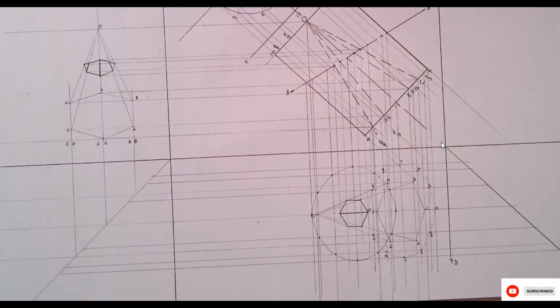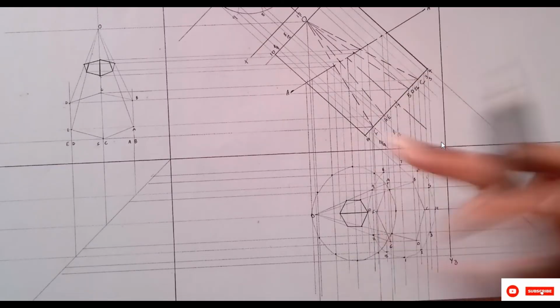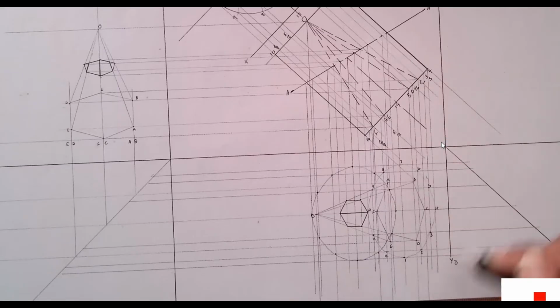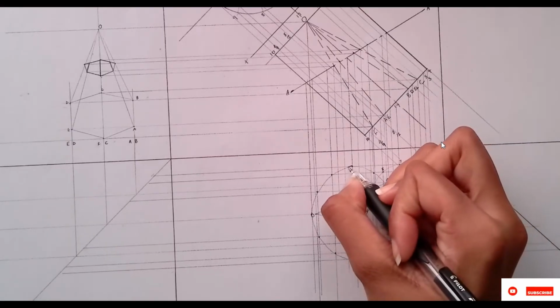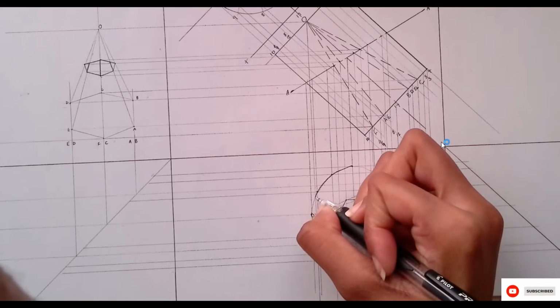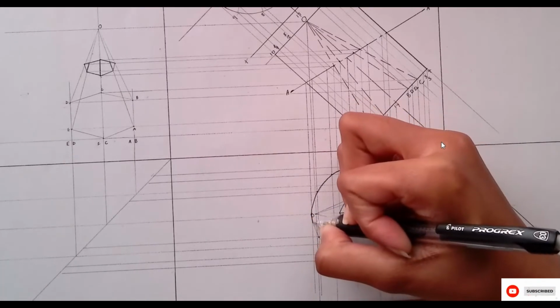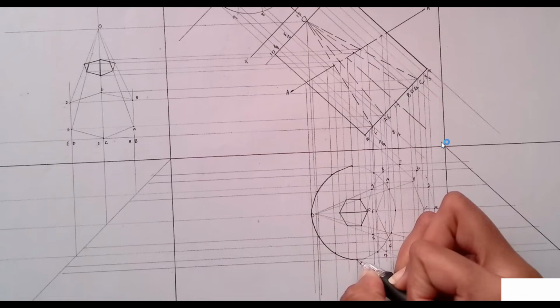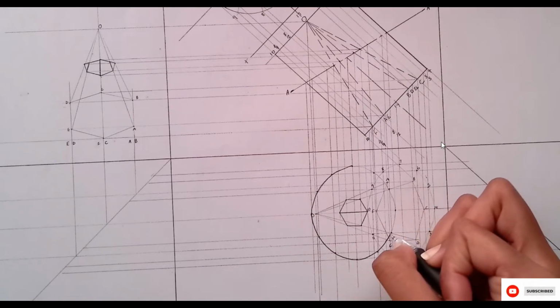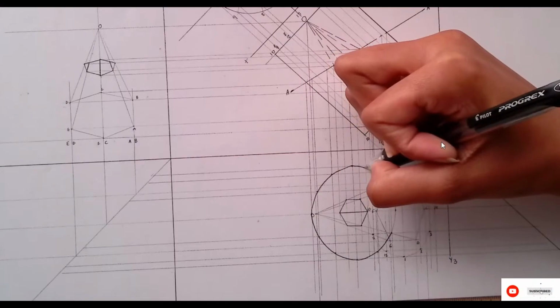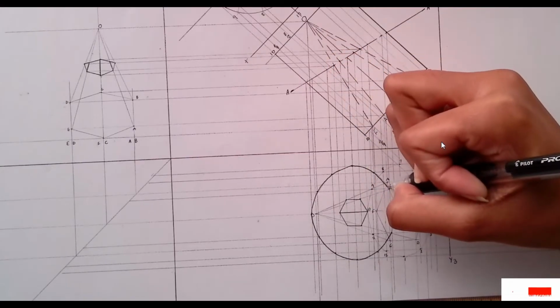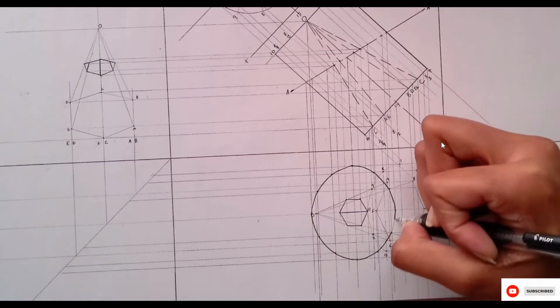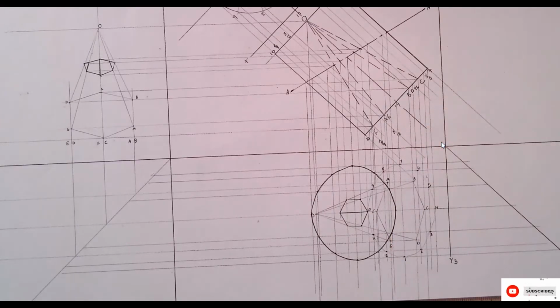So that is our section. And then you will see that we are not required to show it in detail, so we will only show a little bit of the back. Let me just outline my section. So there it is.